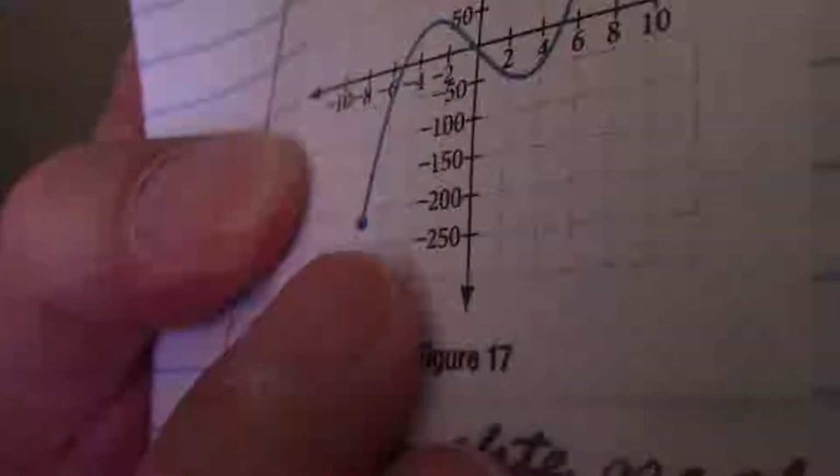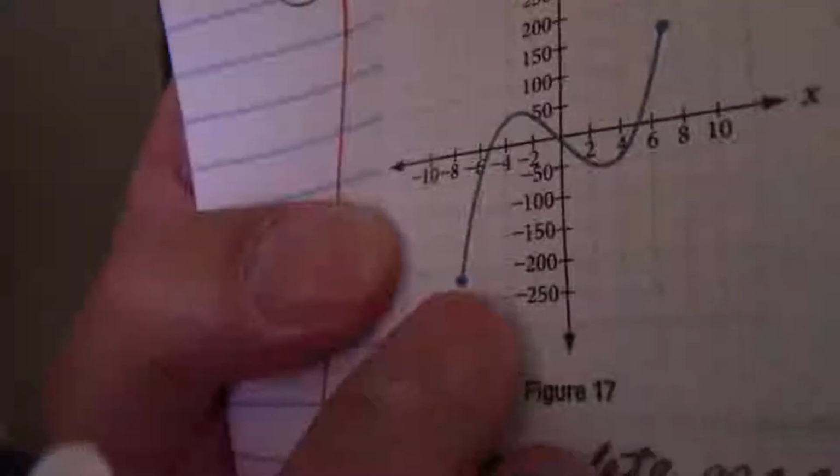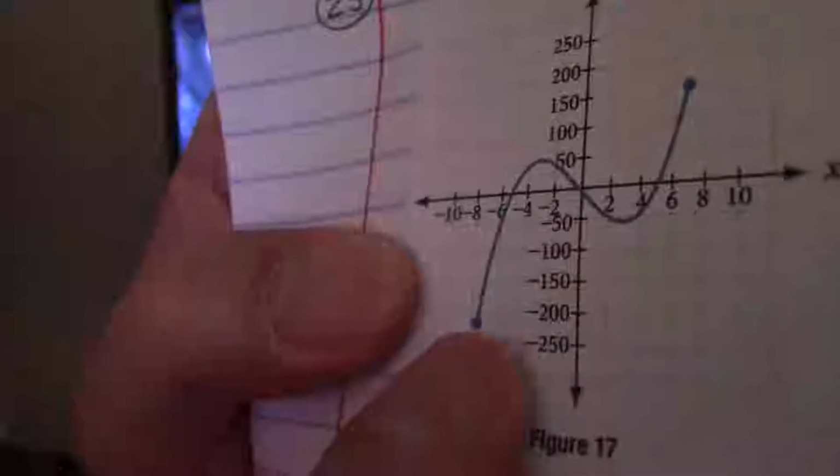It's not quite halfway down between -200 and -250, but you could call that -225 and probably get away with it, because these graphs are not super spot on, the way they print these. You can go crazy measuring and finding the exact coordinates, but you would need something bigger than this graph. This is a tiny little graph in your book.